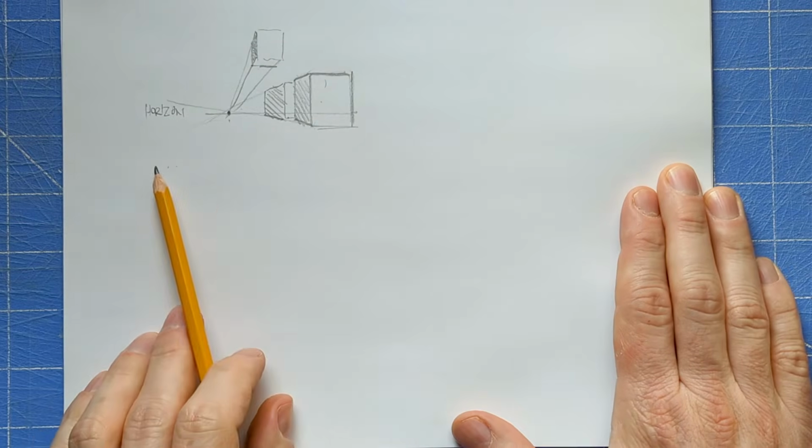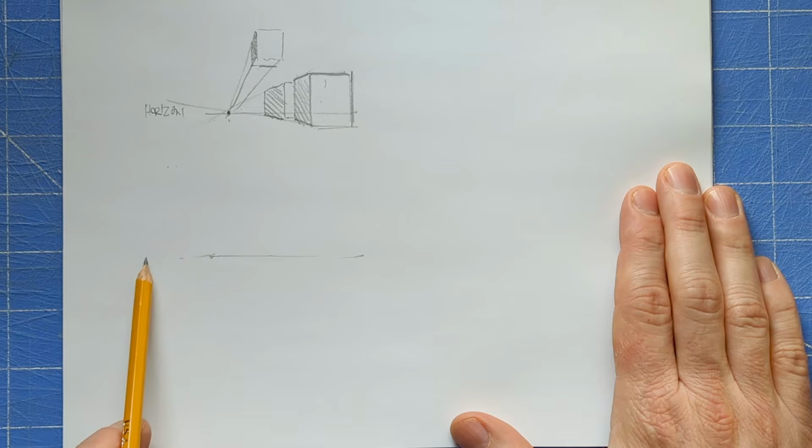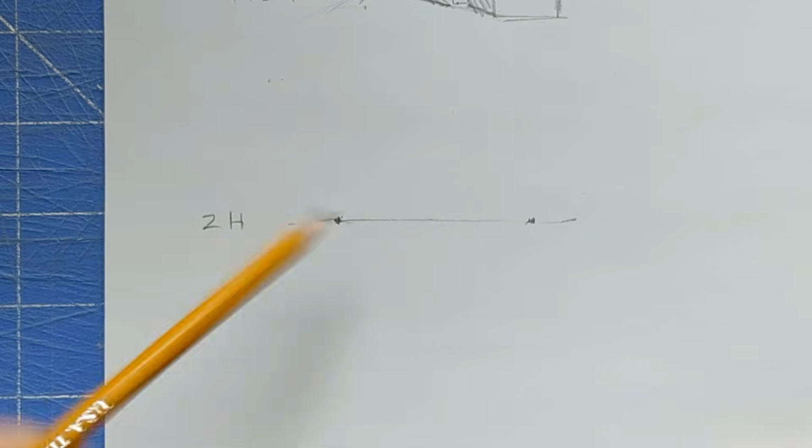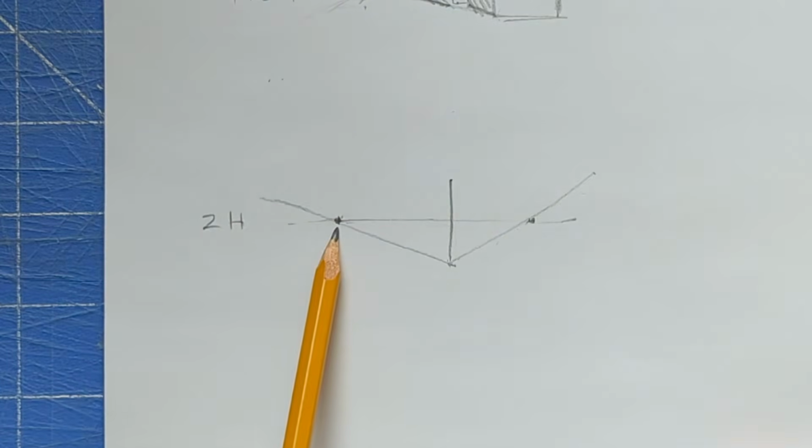This one is a 2-point perspective. I've drawn my horizon line, and I'm going to add 2 focal points. And this time I'm going to draw one edge of my square. In order to get this square into my 2-point perspective, I'm going to take the top and I'm going to draw back the perspective lines to the corresponding focal points.